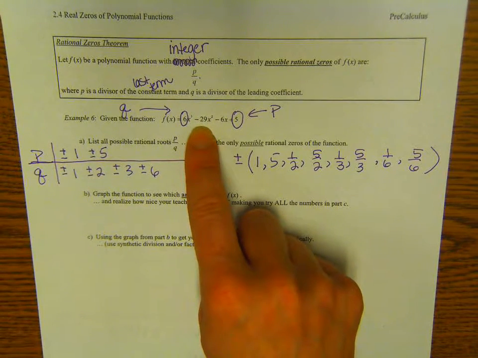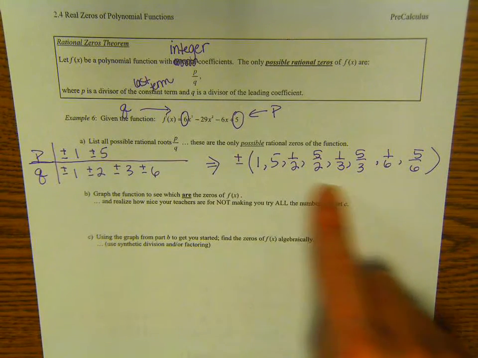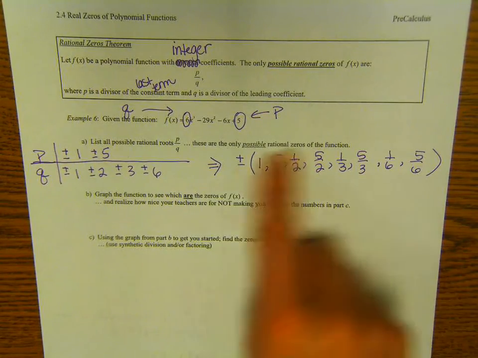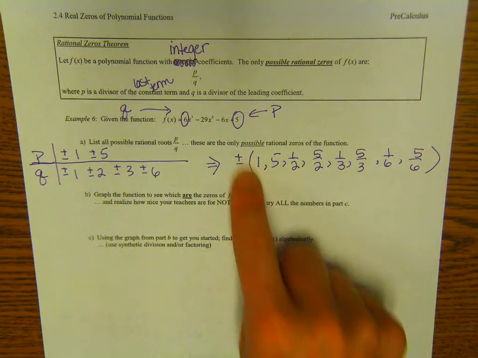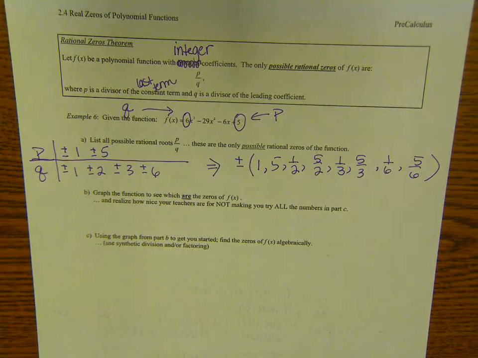Did you feel sorry for me? They usually didn't have a, but that's 1, 2, 3, 4, 5, 6, 7, 8 numbers, plus or minus. That's 16 numbers. Yikes.